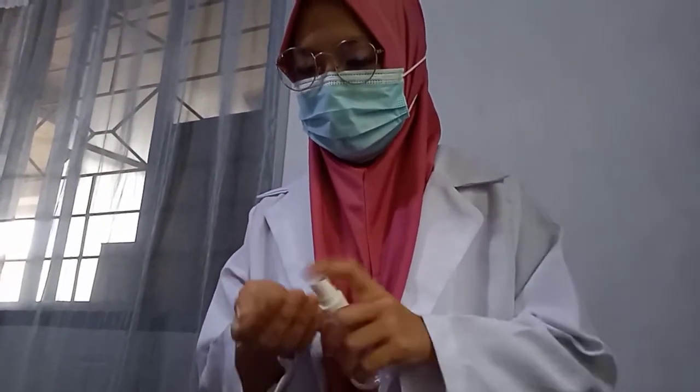Hand hygiene and PPE prevent the spread of microorganisms. If required, based on transmission, use good precaution. Identify the patient to ensure the right patient receives the intervention and help prevent errors.